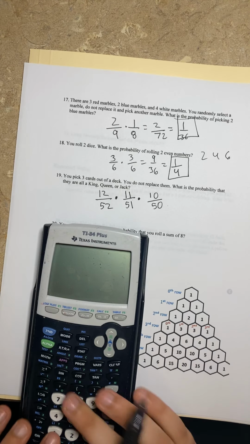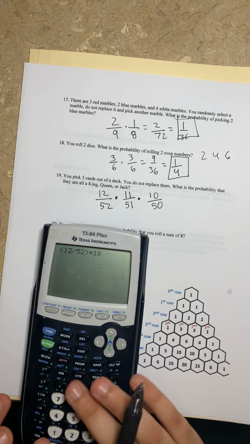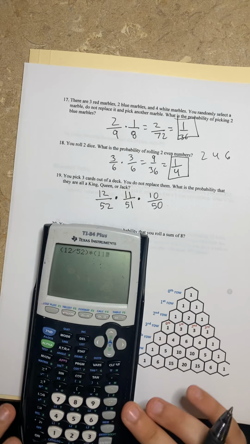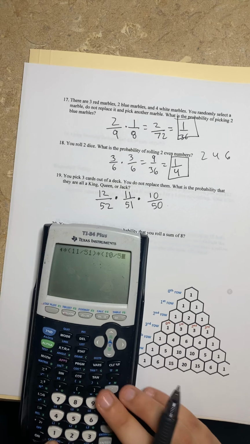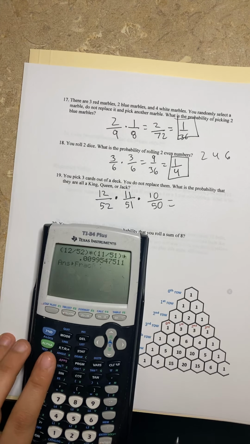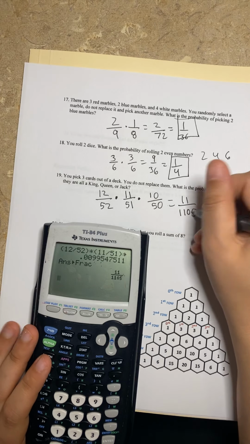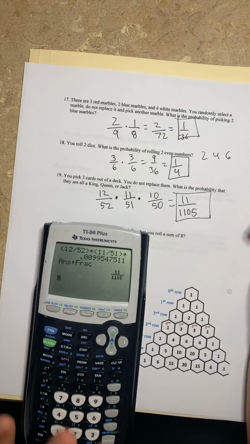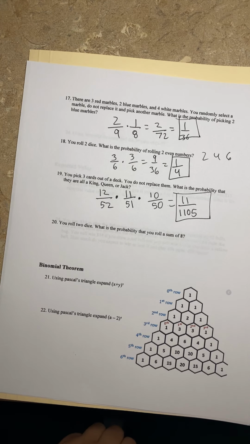Okay, so we multiply all those together. 12 out of 52 times 11 out of 51 times 10 out of 50, which gives me, math, enter, enter, 11 out of 1,105. So you do not have a very good probability of picking 3 face cards.